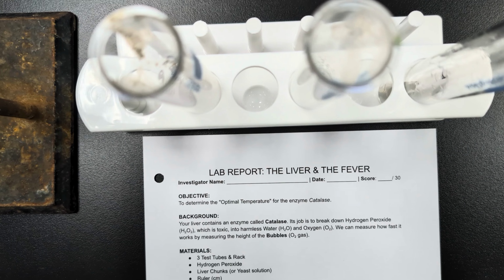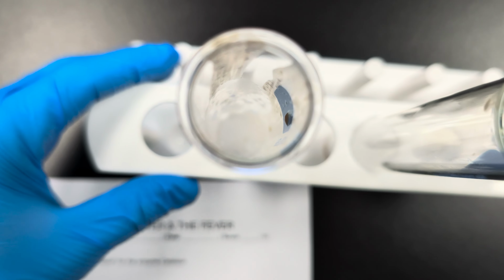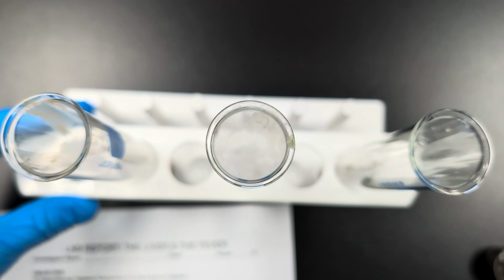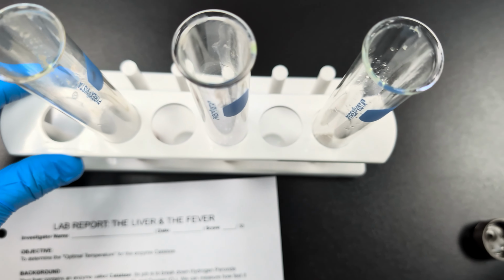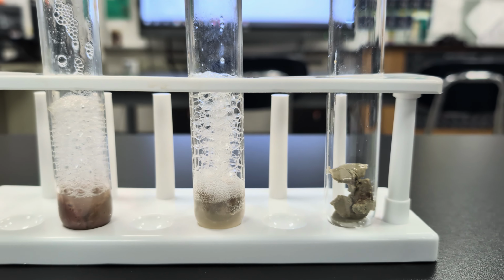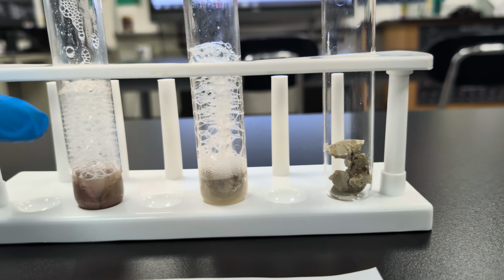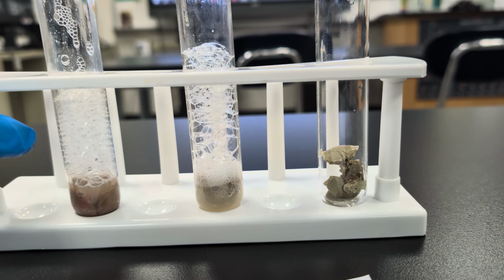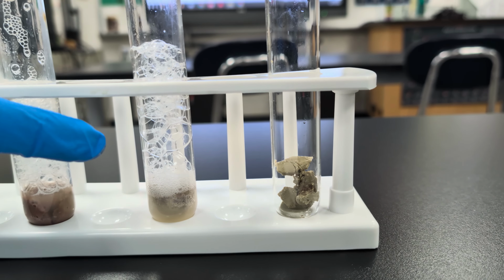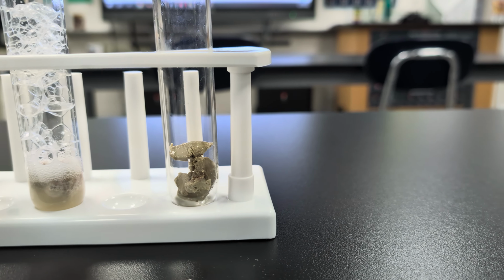Now, it's hard to see from there. Let me look down these. The cold started to react very quickly, but not super fast. The warm reacted much faster, and the boiled, well, it hasn't reacted at all. If we look at these, they're still reacting now, but you can see that the cold one right here has made bubbles, though it looks like it's about done. The warm one is still continuing to make bubbles, and the boiled made none at all.